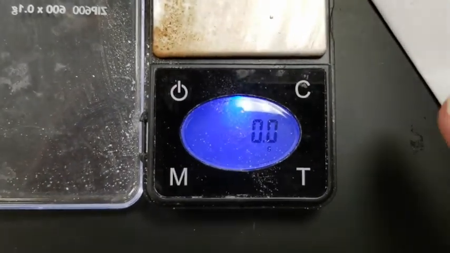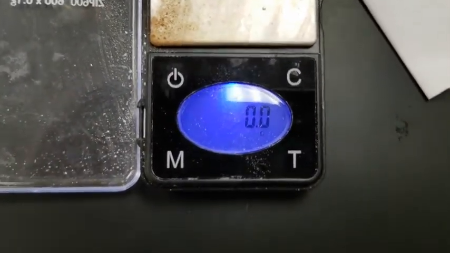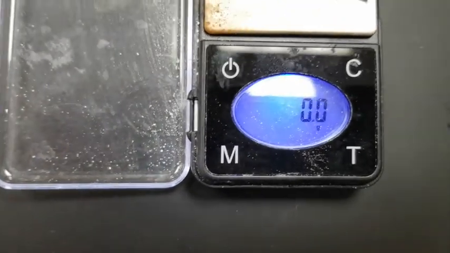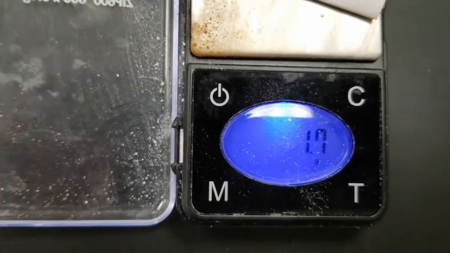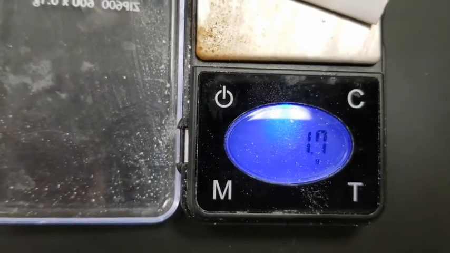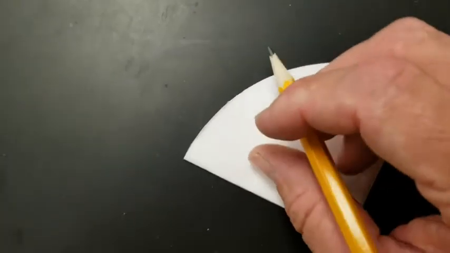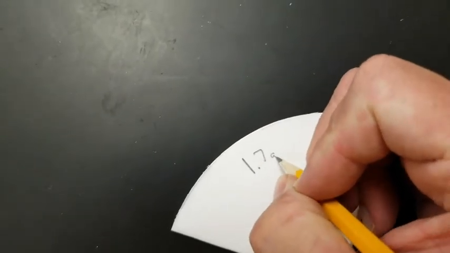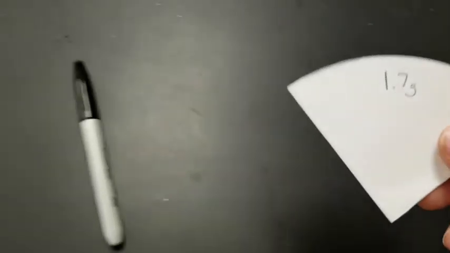So I'm going to go ahead and hit tare. Make sure that that guy is zeroed out, and then I'm going to put him on there. And this says he weighs about 1.7 grams. Now in pencil, and again only in pencil because the pencil won't rub off, make sure that you write down 1.7 grams on your filter paper so that you don't forget. Because if you forget, you're kind of hosed.